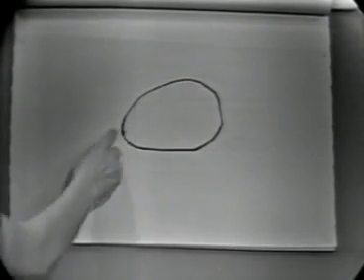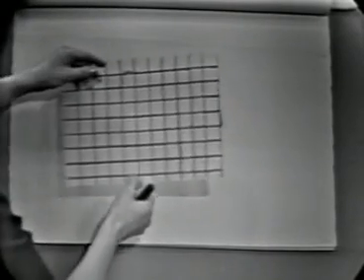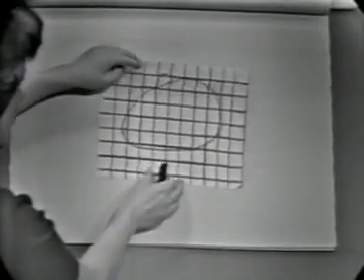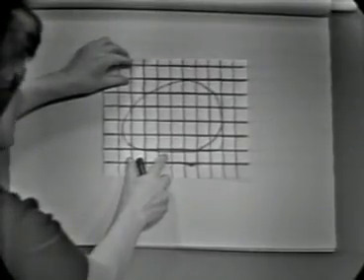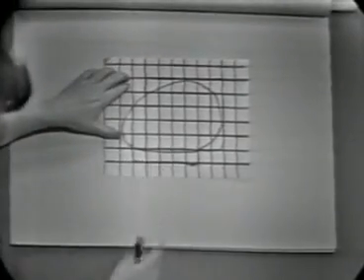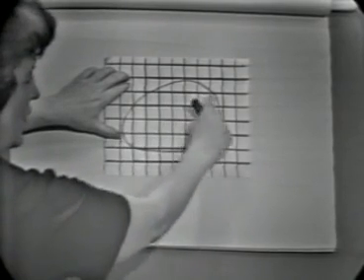But now, consider this region. You will recall that when we made an approximation of the length of a line segment, we used a ruler. Let's use a grid made up of unit regions of area to approximate the area of this region.